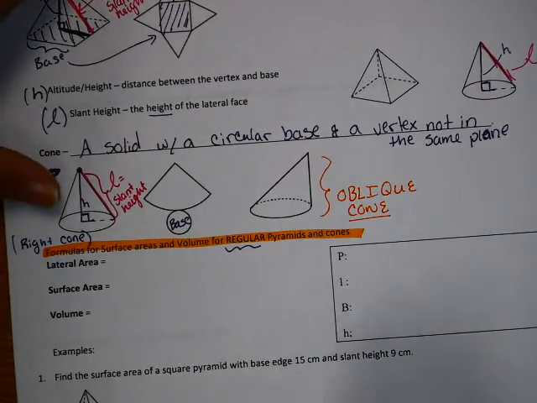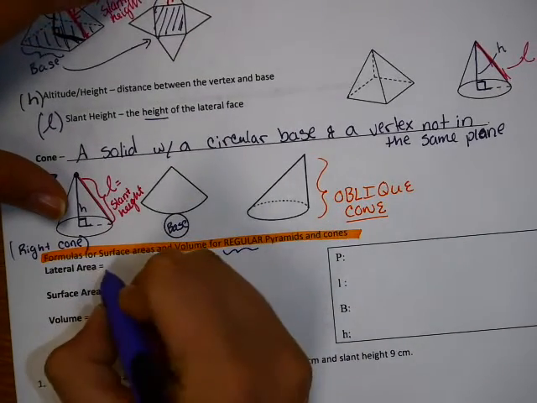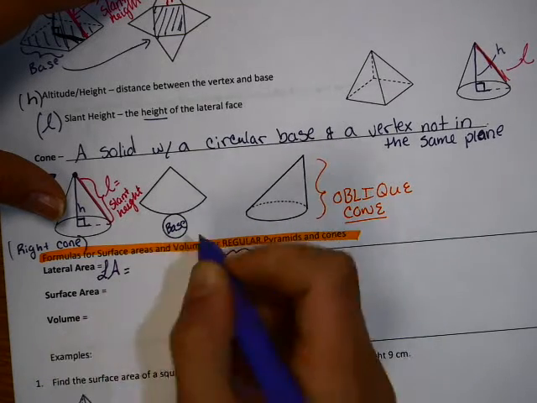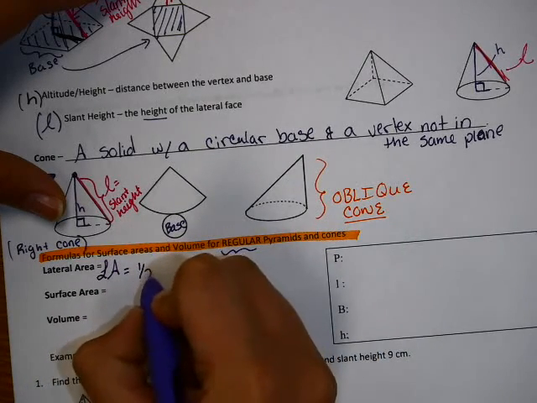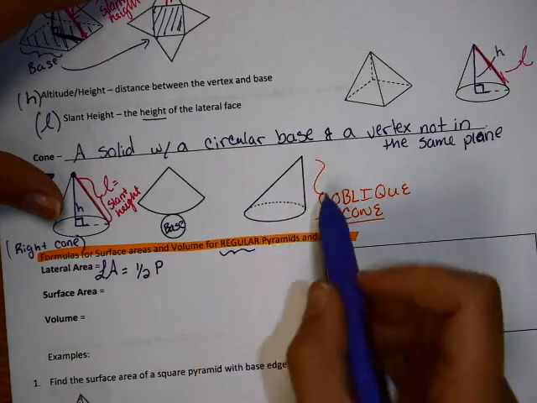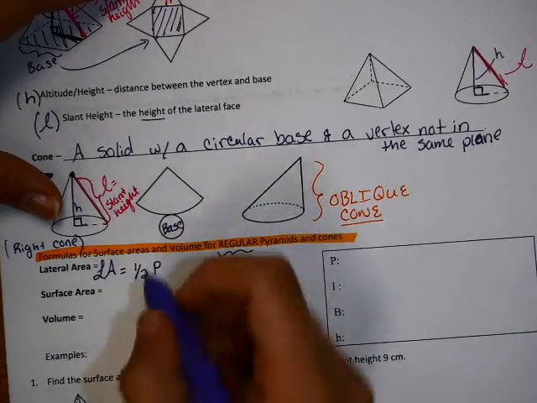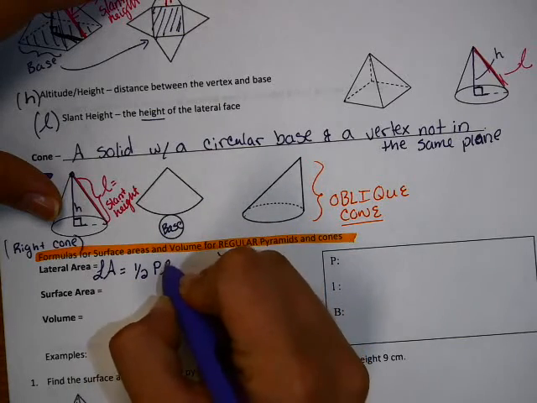Okay, so lateral area, you can abbreviate L or LA, will be 1/2 times the perimeter, or circumference if we're talking about a cone, times the slant height.